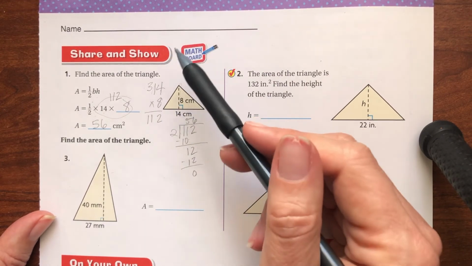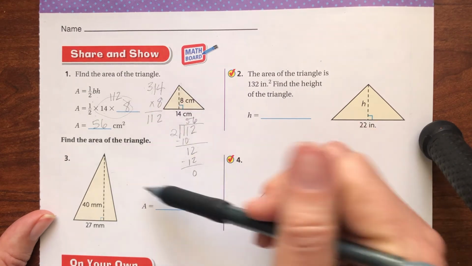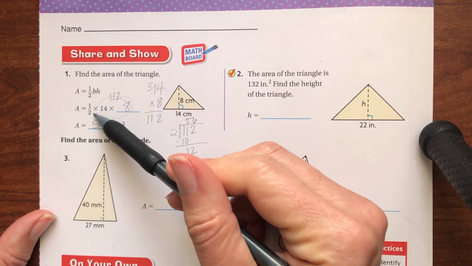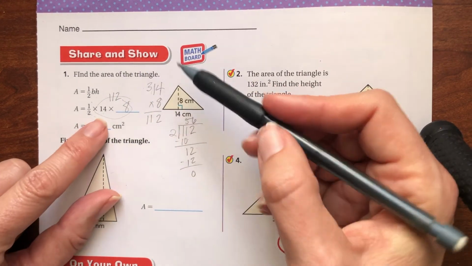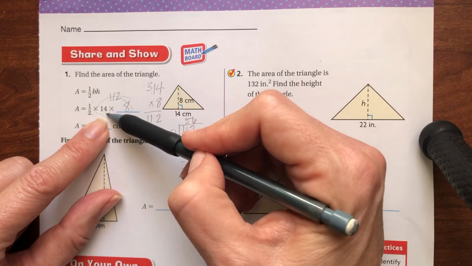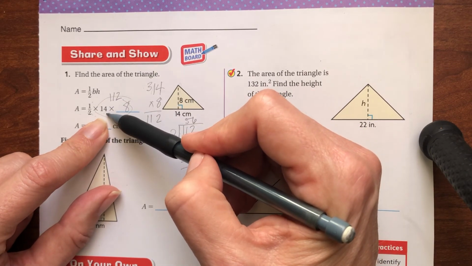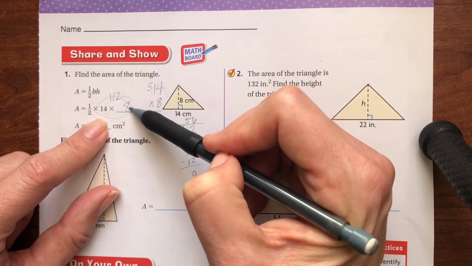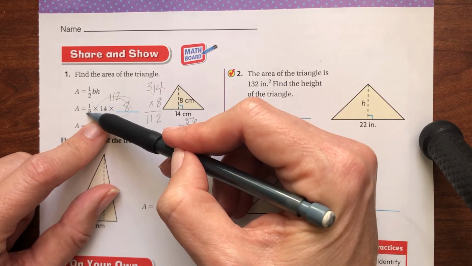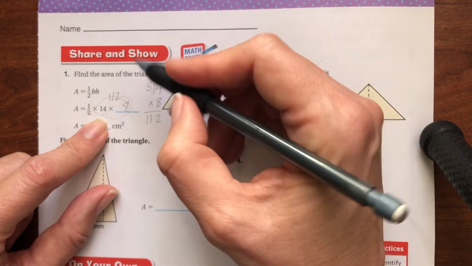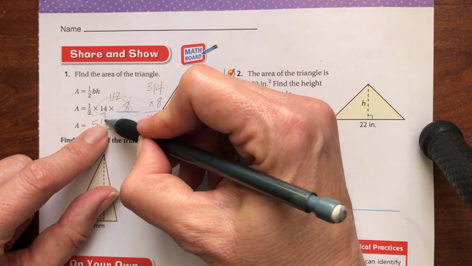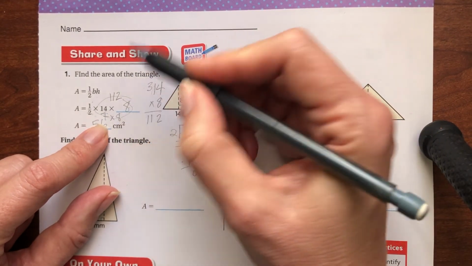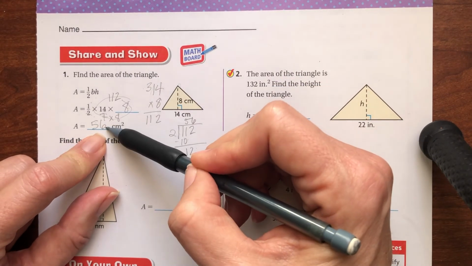I'm going to show you a second way, if you're real solid with doing it this way. I could have divided this 14 in half first, rather than multiplying 14 by 8, which gives us a great big number. I could have multiplied a half times 14 and ended up with 7 times 8, which equals 56.